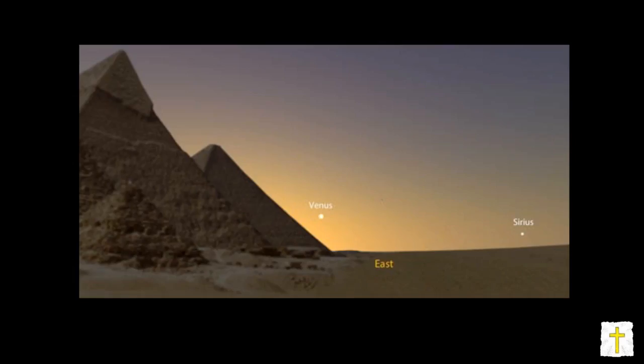The Egyptians, as you can see here, the pyramids in the background, used what was called the heliacal rising of Sirius. It's actually the brightest star in the sky, not counting the planets, not counting the wanderers. And when it rose in the east, that actually marked a very important time for them. That marked the flooding of the Nile.